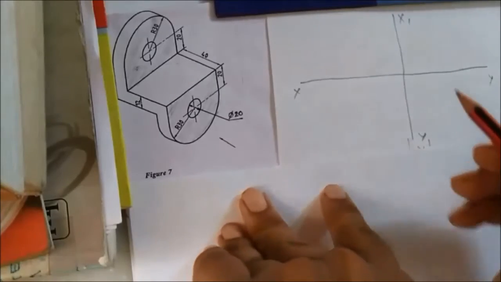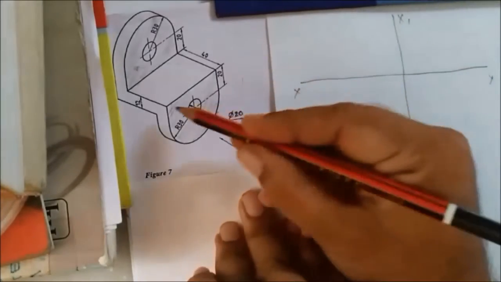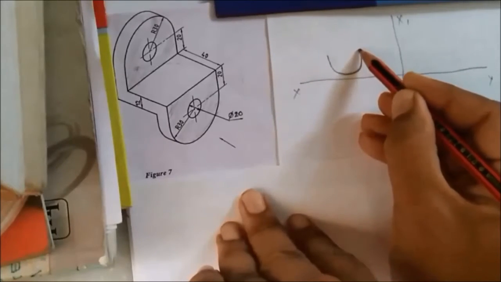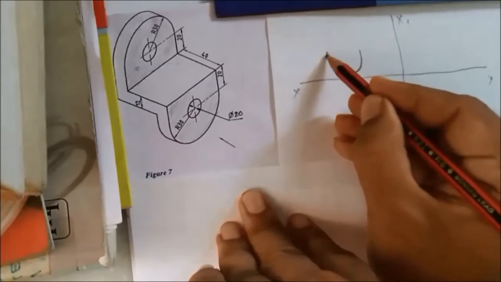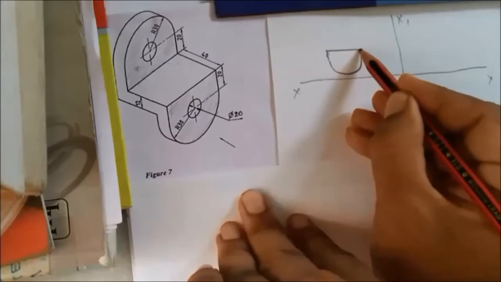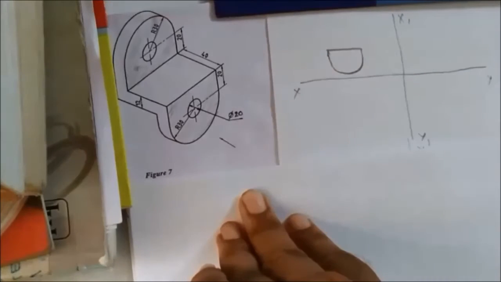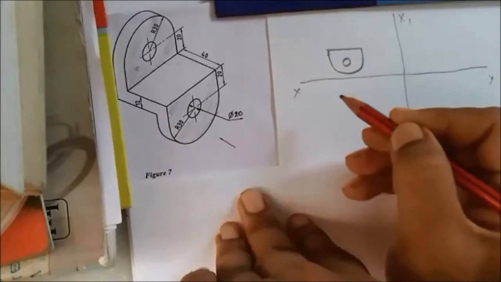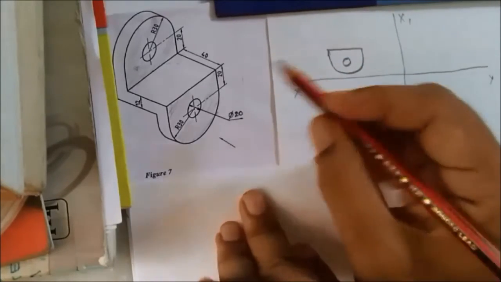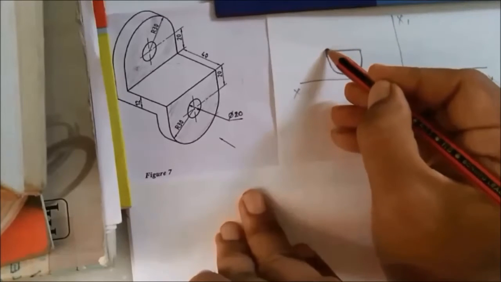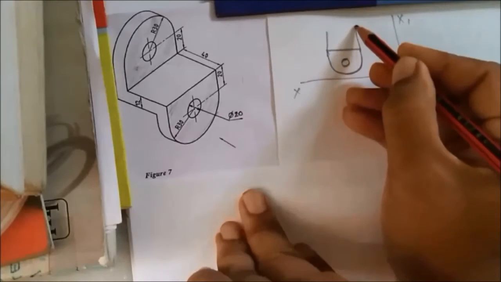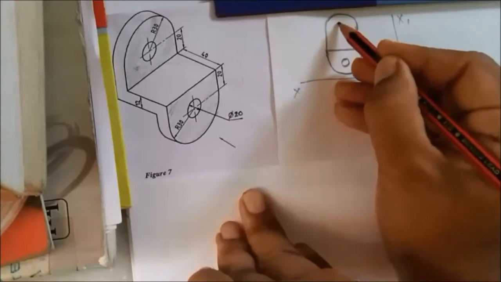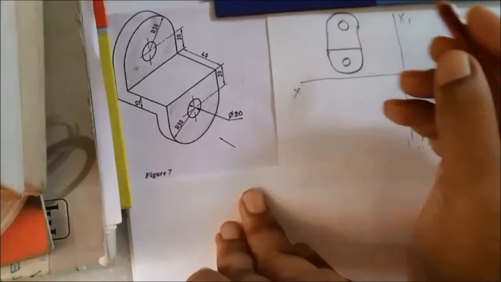Now for this surface you draw this one and this side. Similarly, extend this line and draw this one and draw this circle.